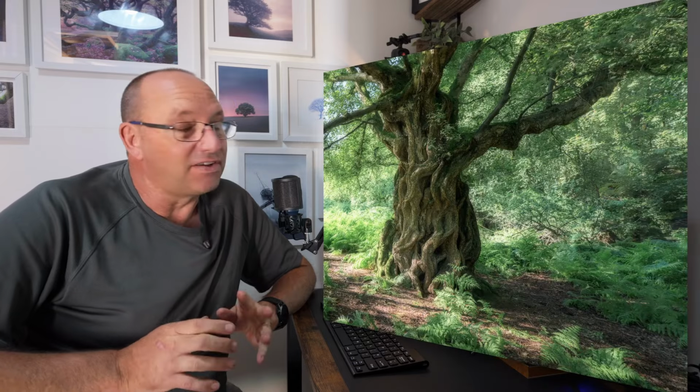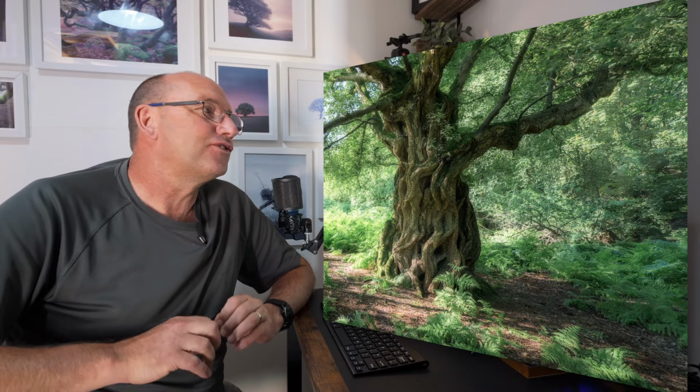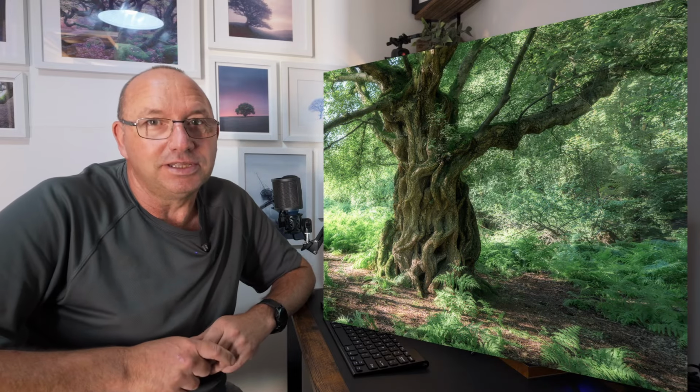Today I wanted to show you how I edit this tree of skulls, which is located in Cannock Chase. It's a phenomenal character within the Chase.